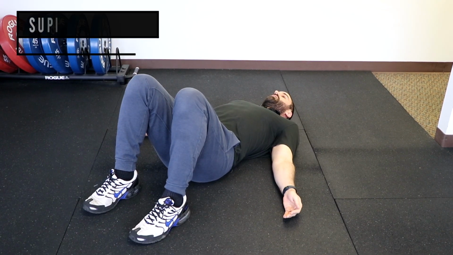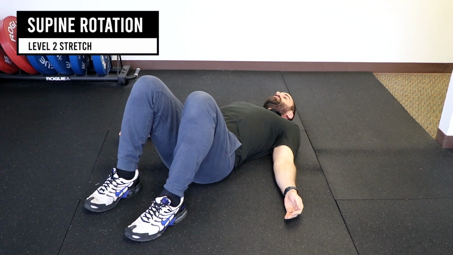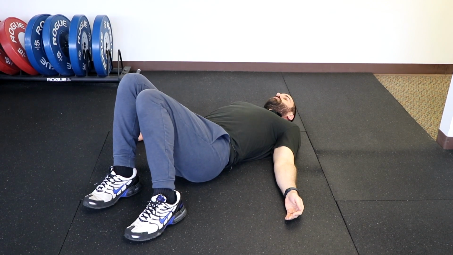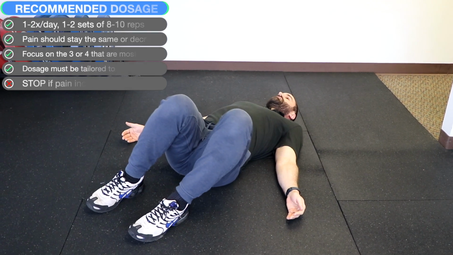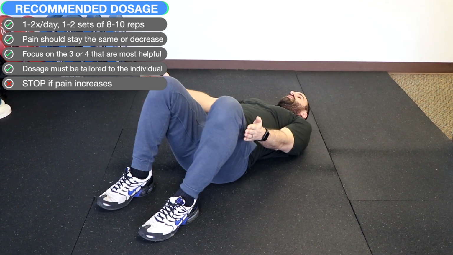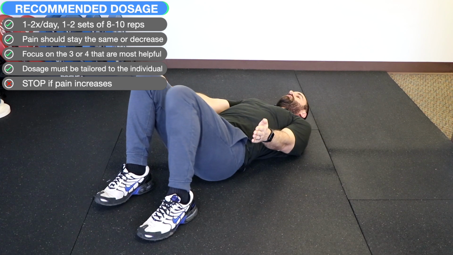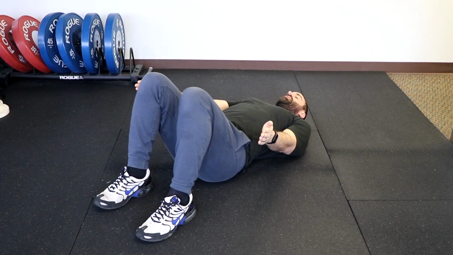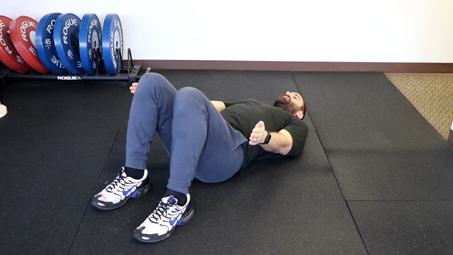Supine rotation. So on your back with your knees bent, we're going to gently let our leg weight rotate our back side to side. Again, we're going to start slow and initially increase the range of motion and then the speed. Some people may feel comfortable putting their hand there as a guideline to know how far to go. But again, the pain should not increase with each rep, and work on increasing the range of motion over time.